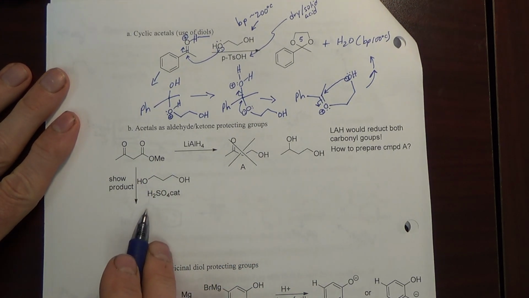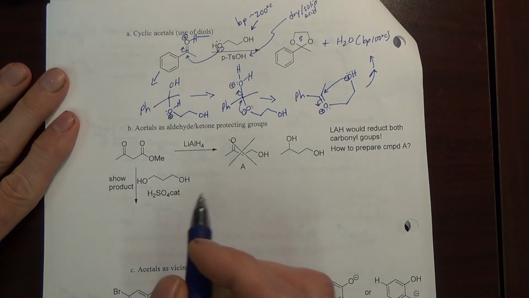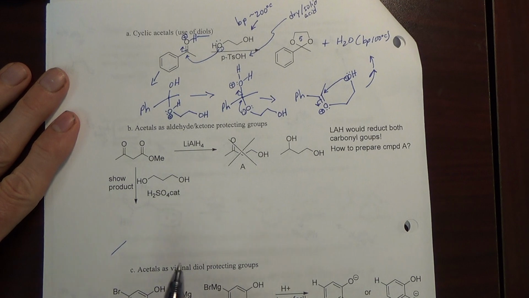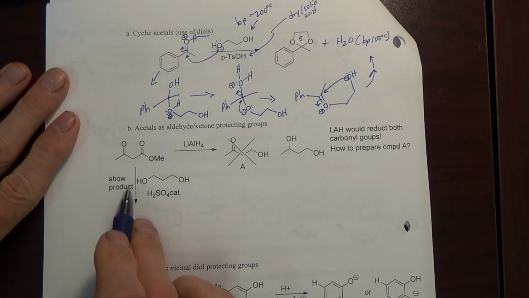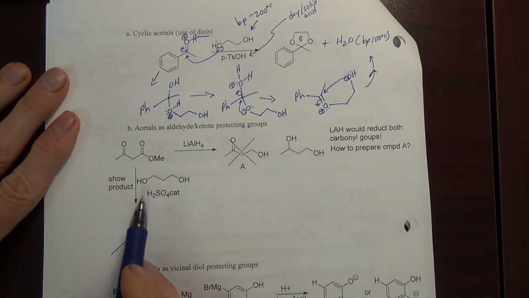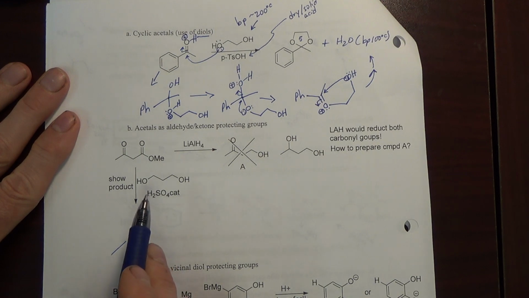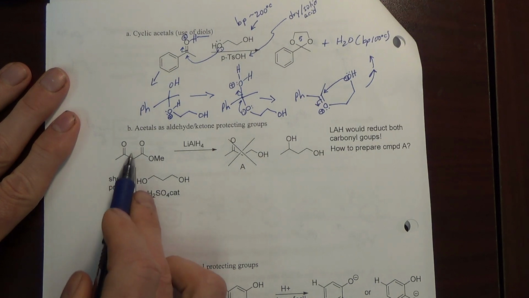React it with this diol and an acid catalyst, and that would give... Now please pause the video, please show the product here, and I can tell you this is only going to react with the ketone.